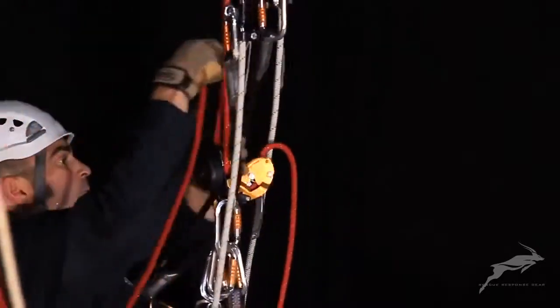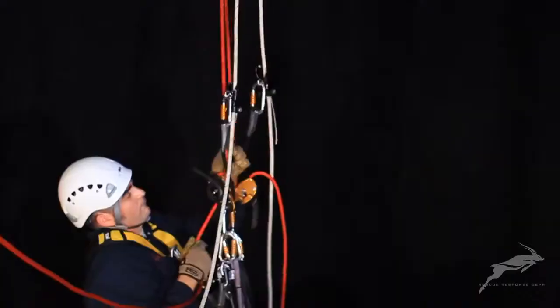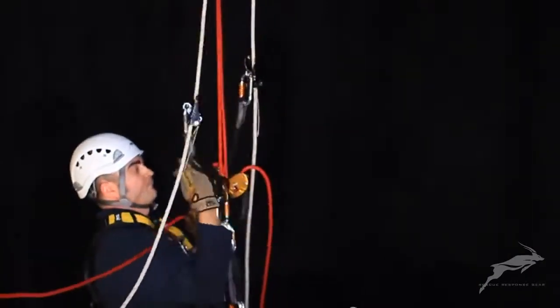Once again, the rescuer lowers with the Casualty onto a new descent system and completes the rope-to-rope transfer by removing the previous system.